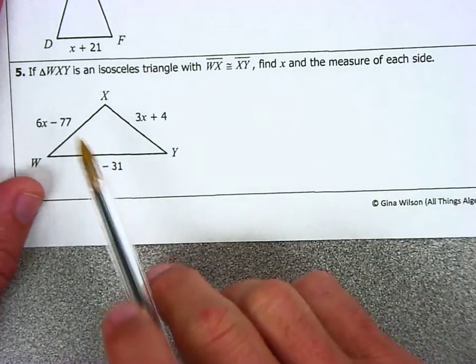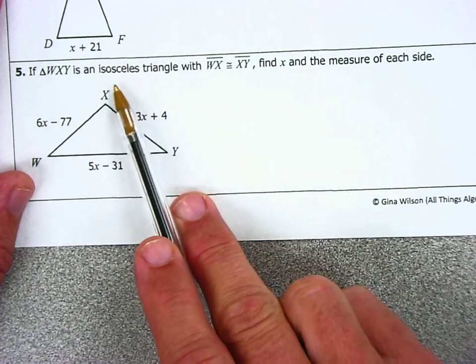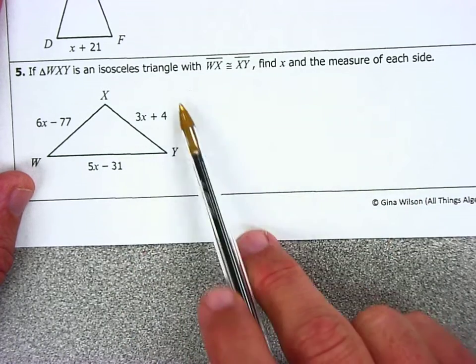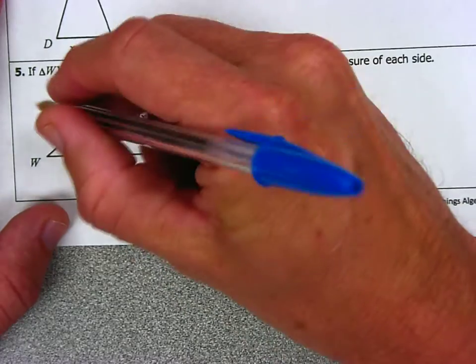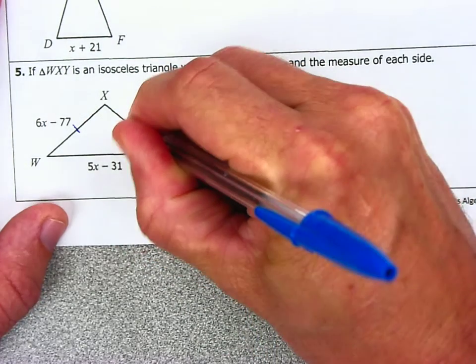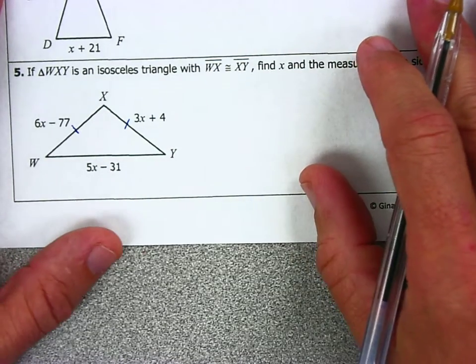It's very simple. Triangle WXY is isosceles. Remember, isosceles means at least two sides are the same length, or congruent. Look, they tell you WX. Here's WX. WX is congruent to XY. So I would get in the habit of marking that like that, so you know they're congruent.